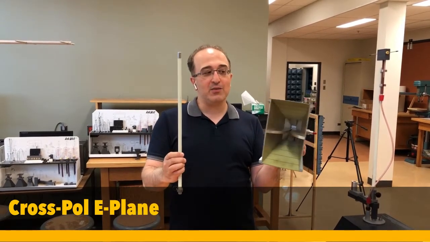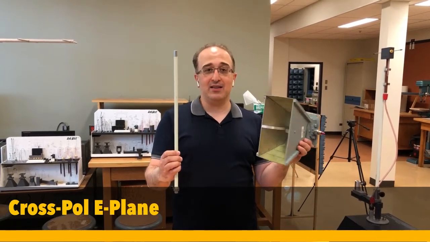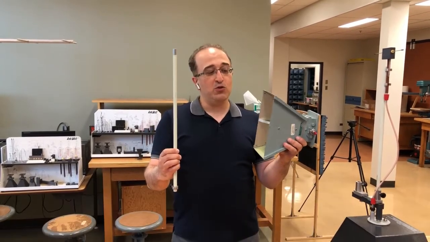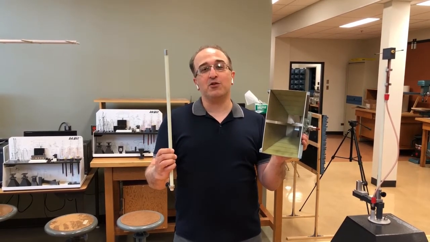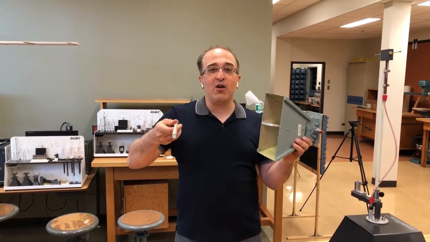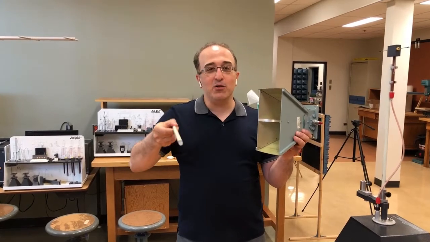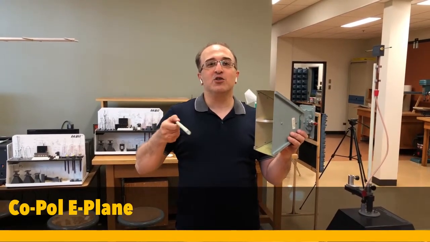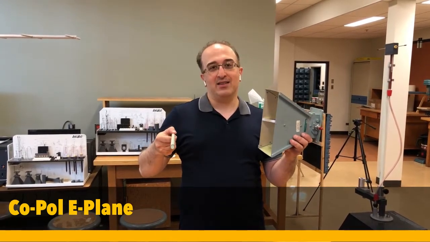So if I do this measurement, although it is E-plane, it's cross-pole E-plane. Now, to do our final measurements, I'm going to rotate the feed of the reflector by 90 degrees. So then the electric field is going to rotate. Now, I'm still in the E-plane, but now the polarization of the illuminating field is matched with the polarization of the horn. So essentially, I'm collecting copole E-plane.